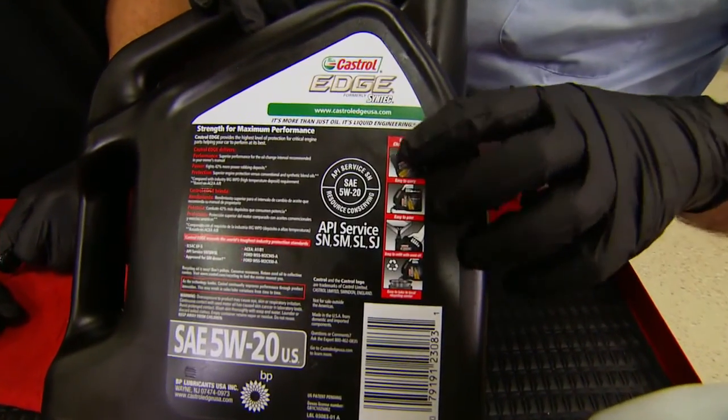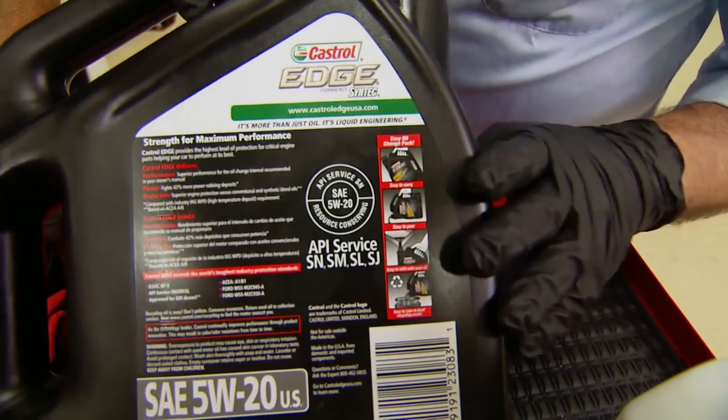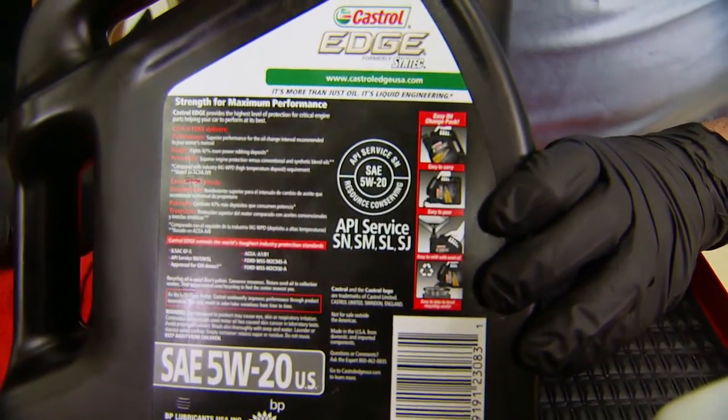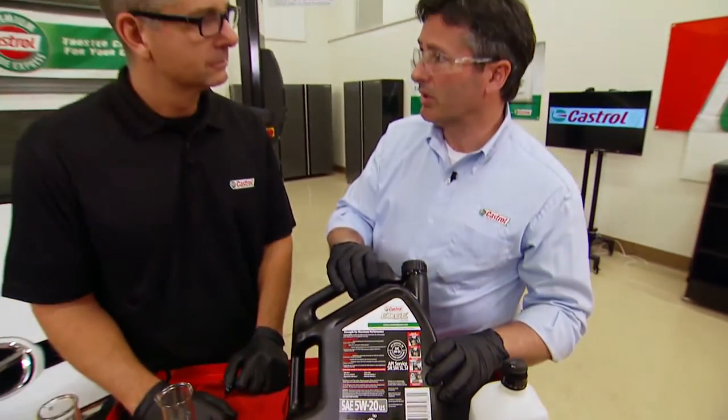In the donut is a bunch of consumer information. On the top is the current API performance classification. In the middle is always the viscosity grade. And the bottom part of the donut is reserved for resource conserving, which means that it's a fuel economy engine oil, or it helps preserve the emission system.